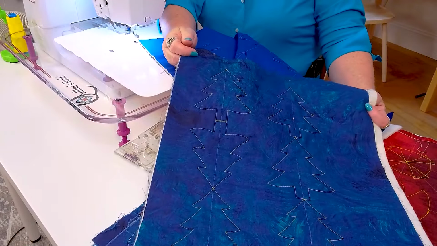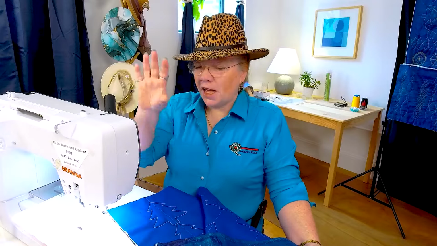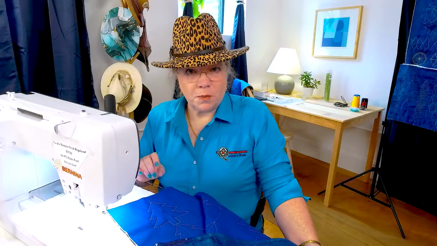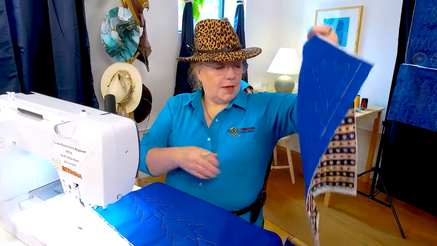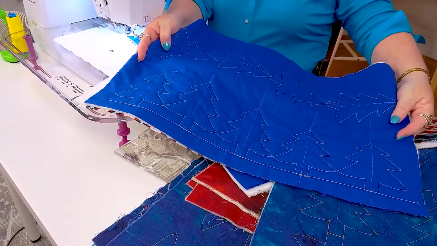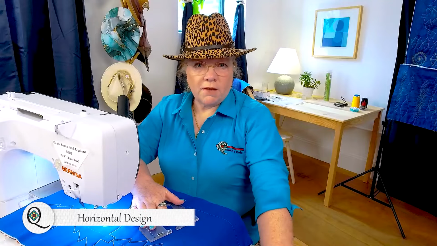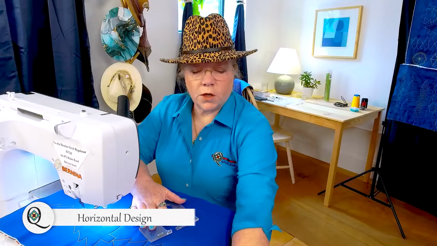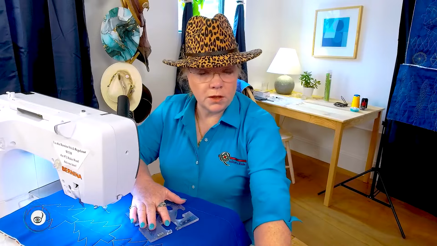Now let's talk about those horizontal borders. Wouldn't it be lovely to have a line of trees going across the border of a quilt? Say, just like so. Well, let's talk about how we're going to do that. All right, so when you're doing a horizontal design, you do have to think about whether or not you want the branches touching, if you want them separated out, or if you want them overlapping.